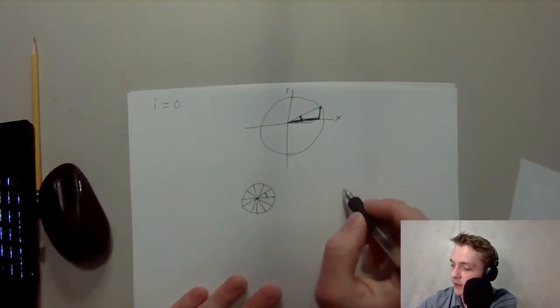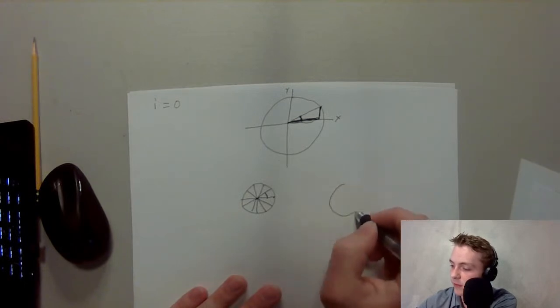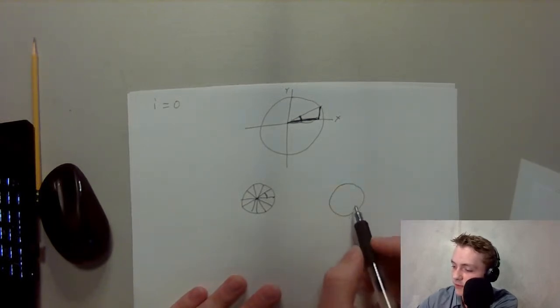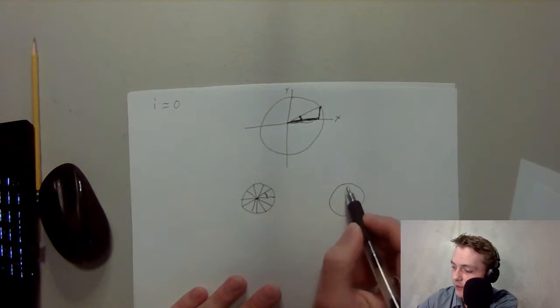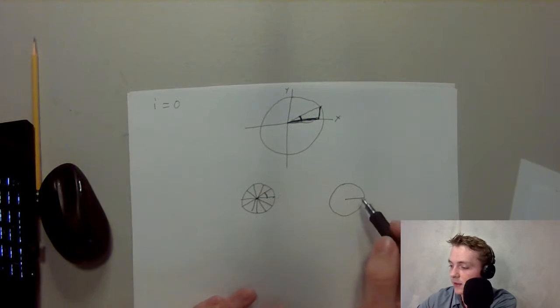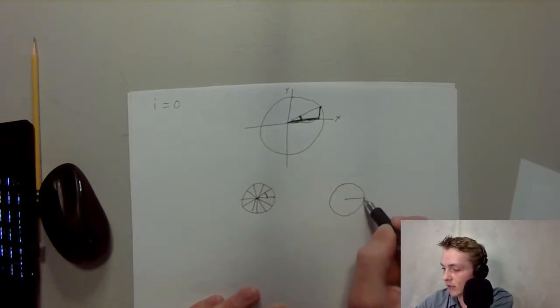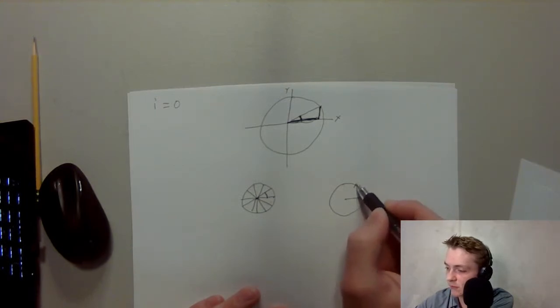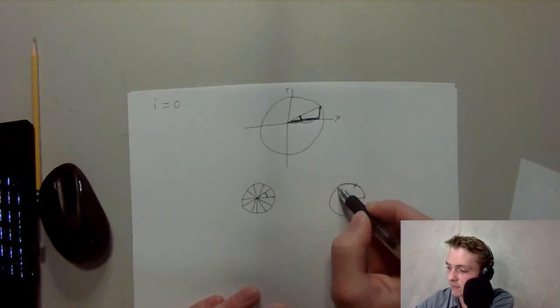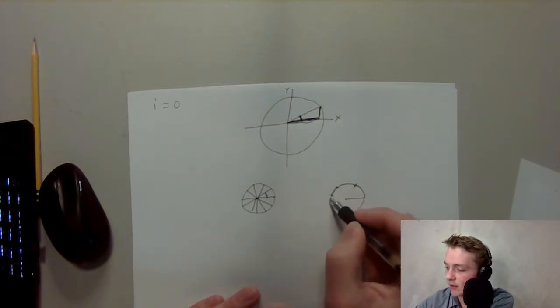If we draw a circle and it has some radius, then we take this radius and wrap it around the circle, and we can say 1, 2, 3, and a little bit to get to the other side.